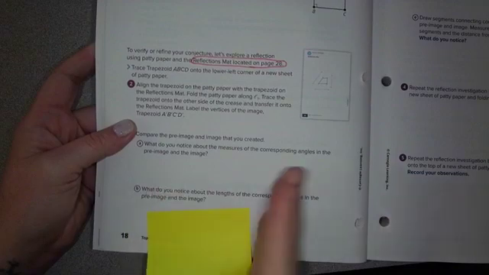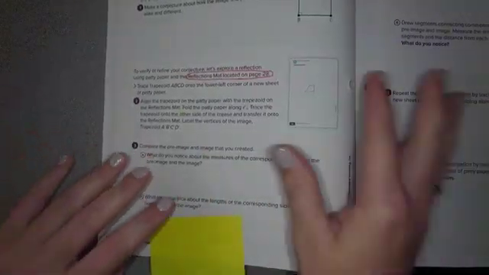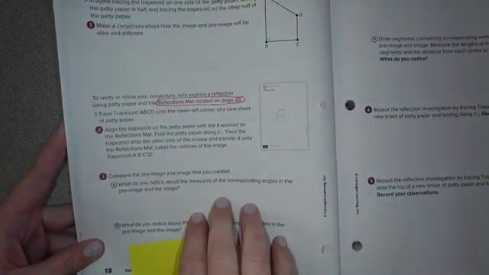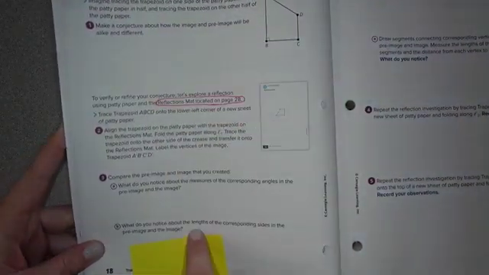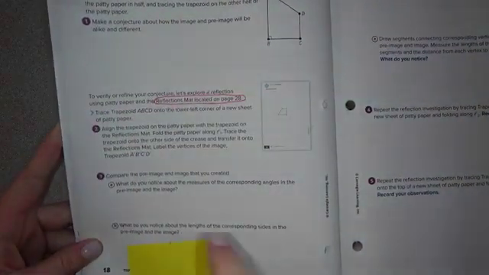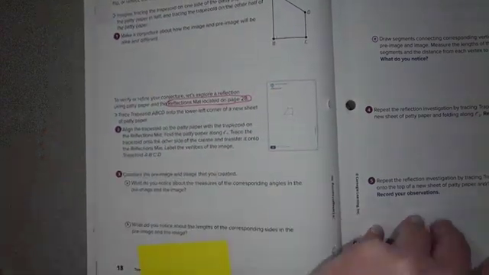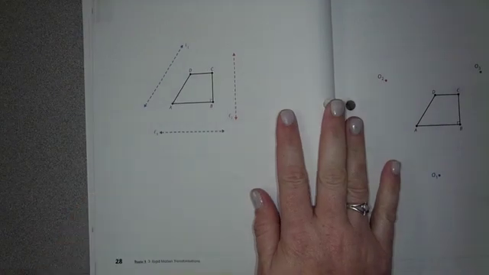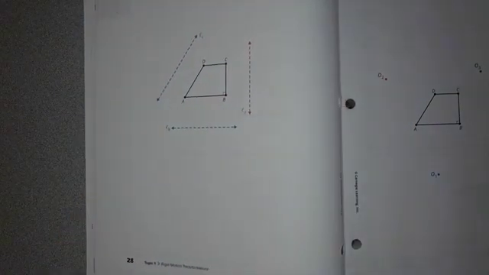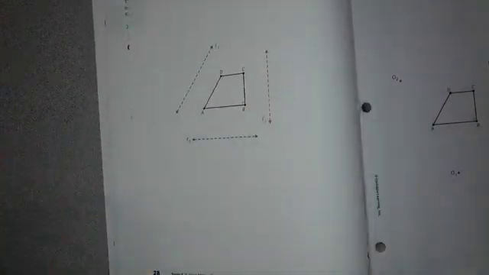I just have this post-it to help me flip back and forth. That's all it's for. You guys know I don't like reading through all of these pages. So all I want you to do is go to the reflections mat that's on page 28, which is right there. So we are going to get patty paper.